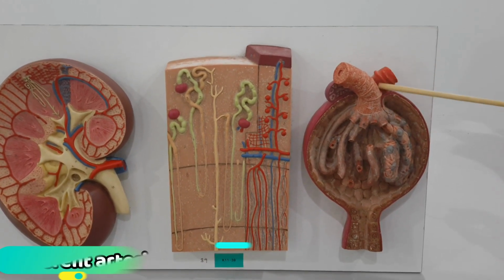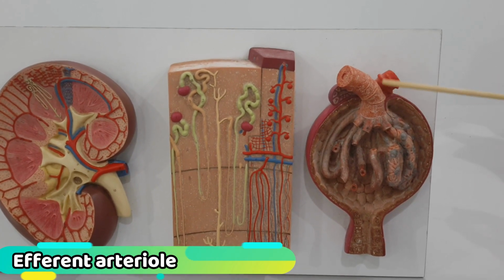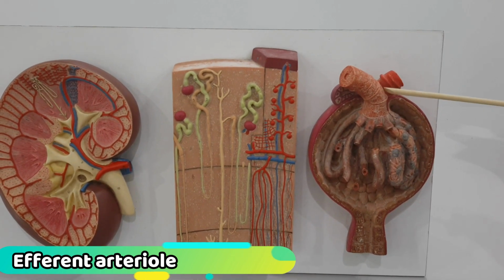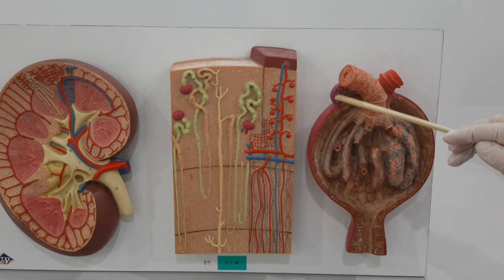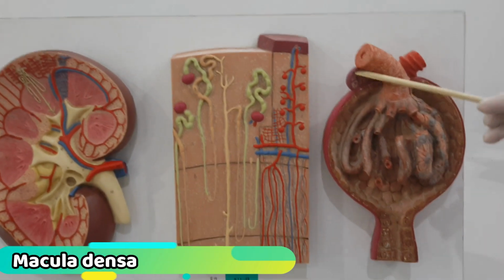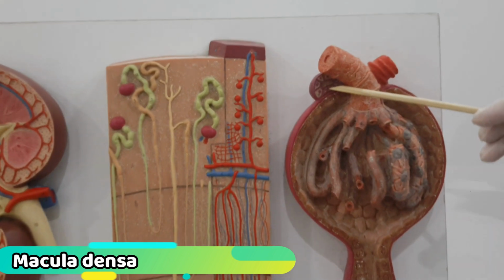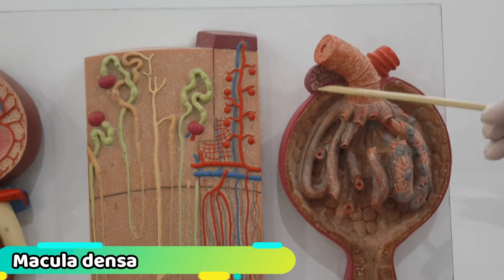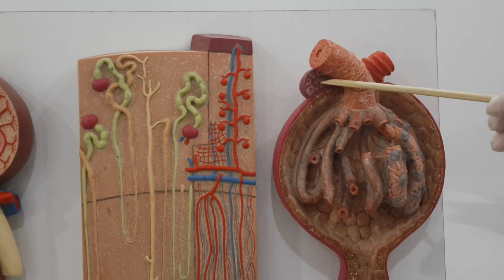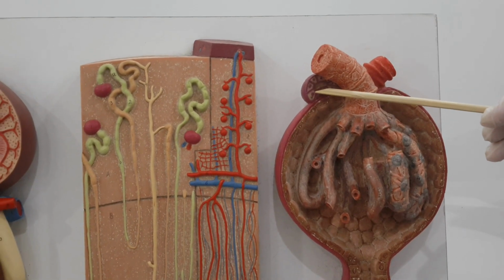Okay, and then here you can see this is the efferent arteriole where blood will go out back to the system. And then here you can see special cells also. These cells are known as macula densa. This macula densa is part of the distal convoluted tubule.